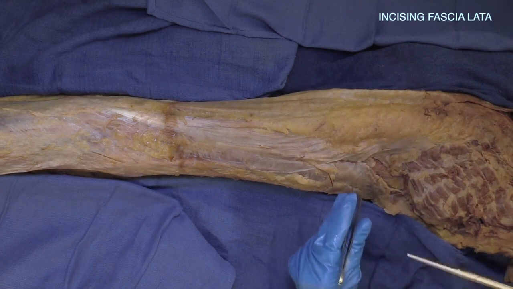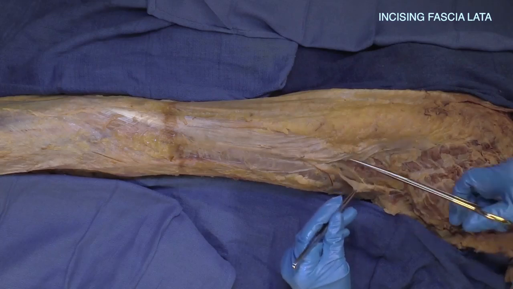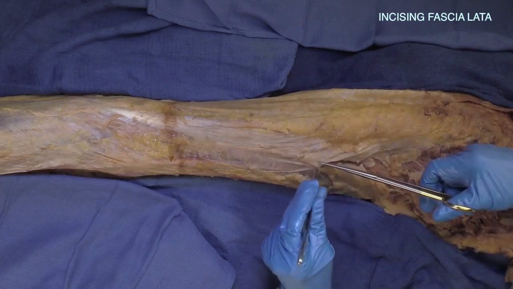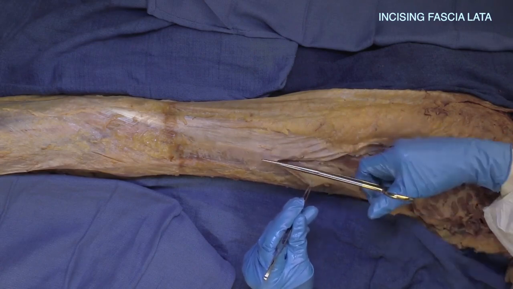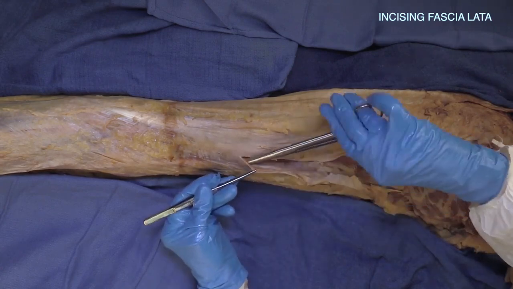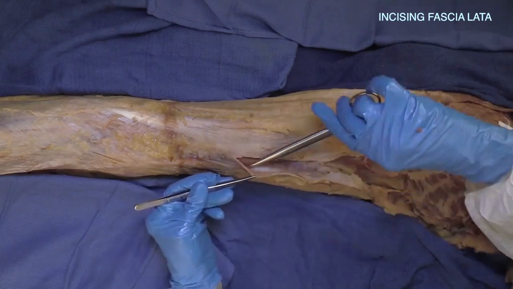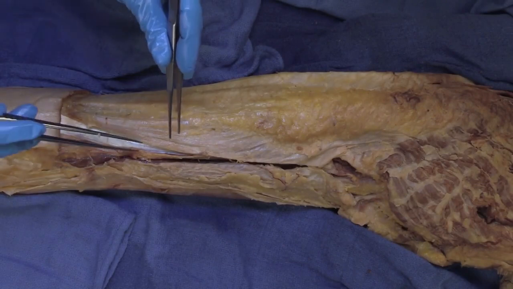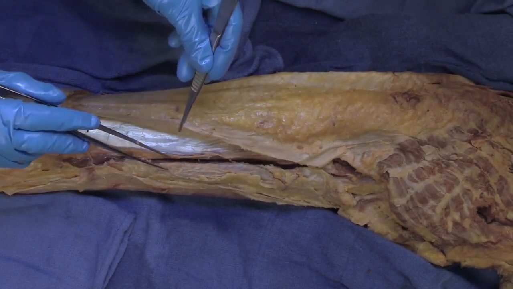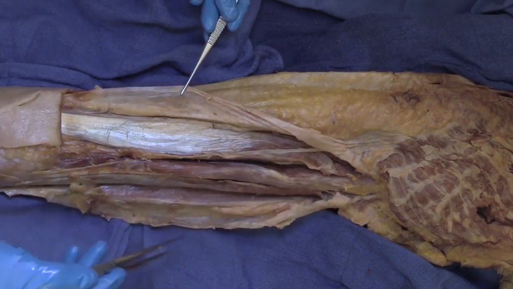We incise the fascia lata in order to reveal the muscles of the posterior compartment of the thigh. We've incised the fascia lata, and we now reflect it in order to show the muscles of the posterior thigh.